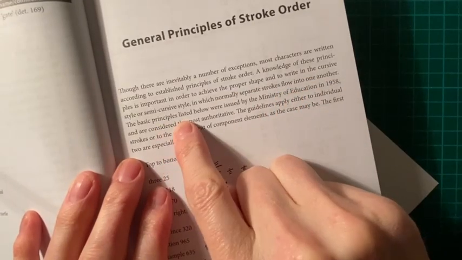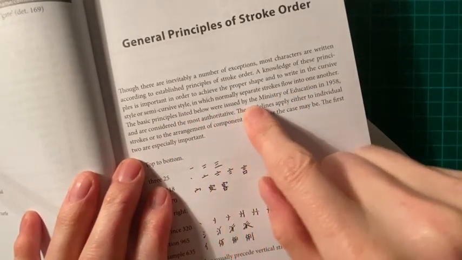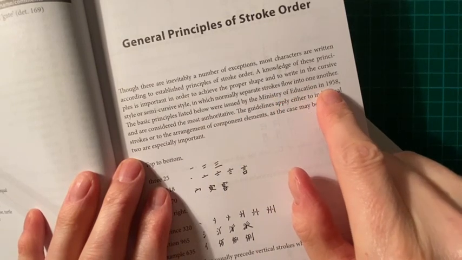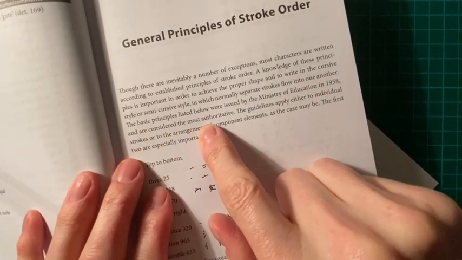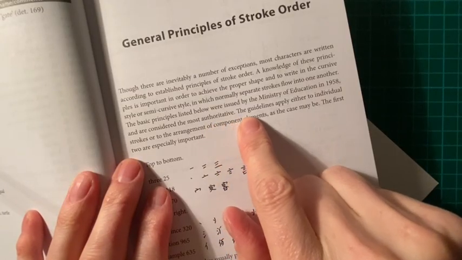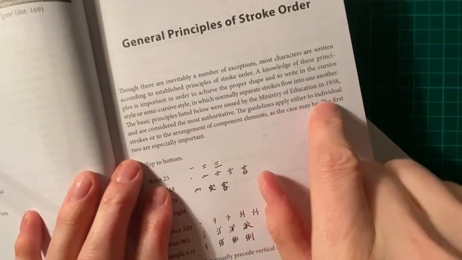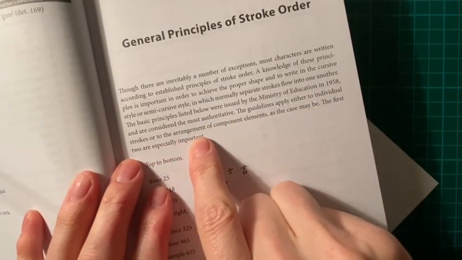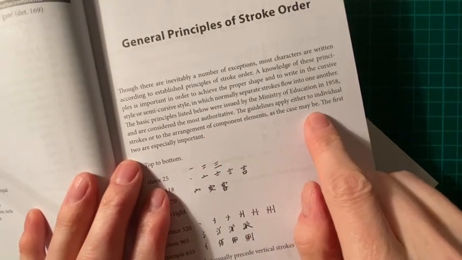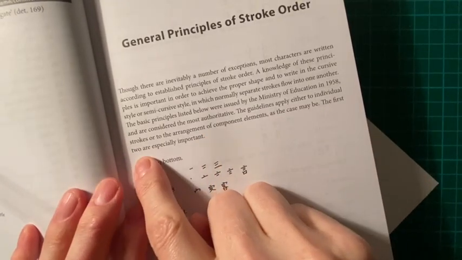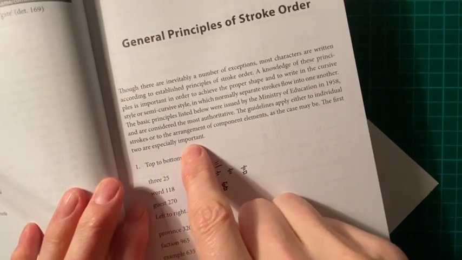The basic principles listed below were issued by the Ministry of Education in 1958 and are considered the most authoritative. The guidelines apply either to individual strokes or to the arrangement of component elements, as the case may be. The first two are especially important.